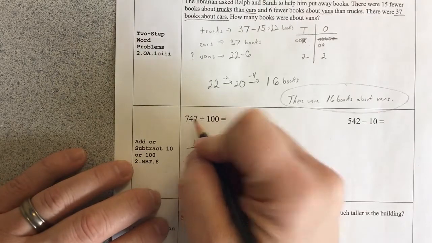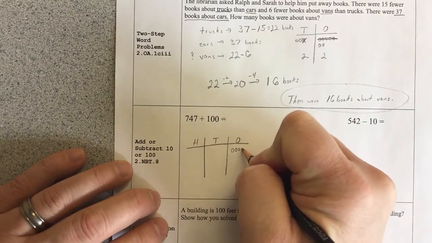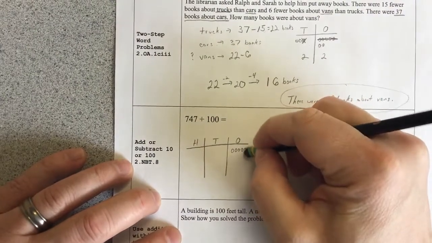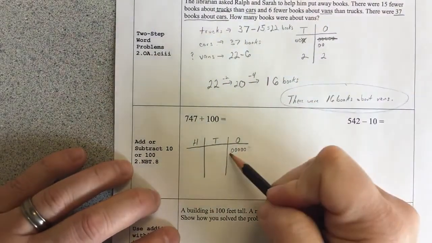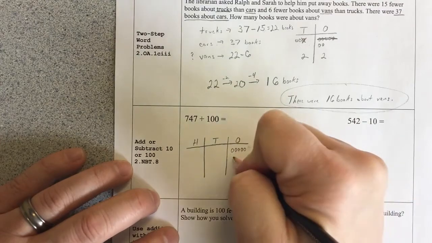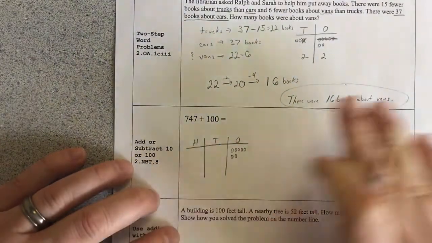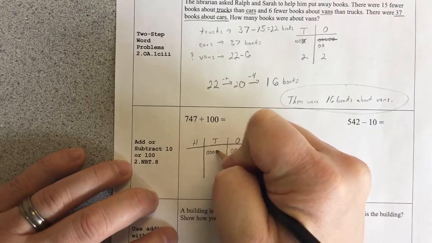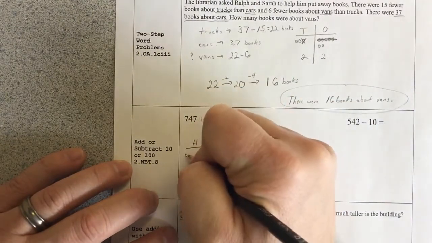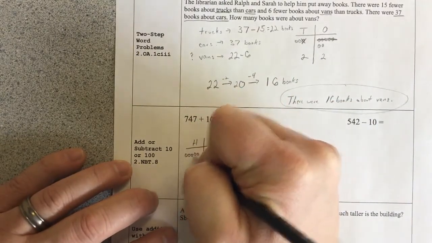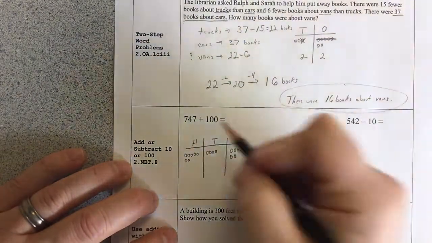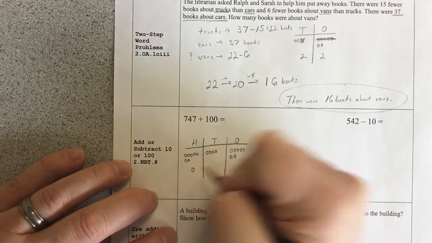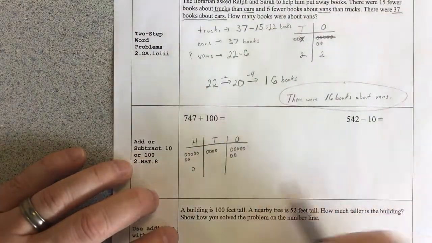So 747. So 1, 2, 3, 4, 5, 6. Oh, I just didn't follow my own. Got kind of carried away there. So 1, 2, 3, 4, 5, 6, 7, because I want to make it quick and easy. So 4 tens, 1, 2, 3, 4, and 7 hundreds, 2, 3, 4, 5, 6, 7. Now I want to add 100, 1 to the hundreds place. We'll put that down here just so I know that I added that on.